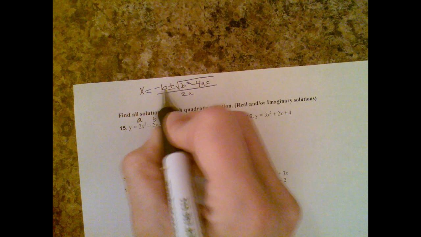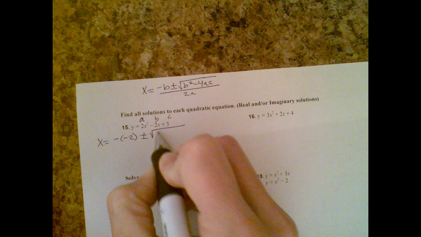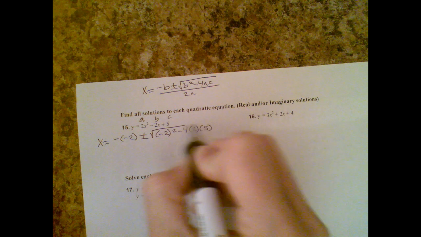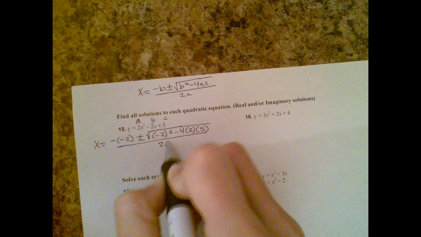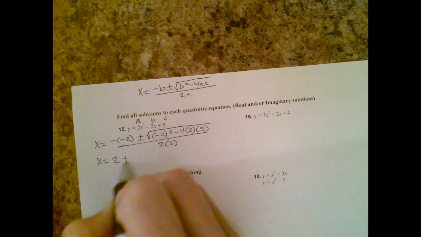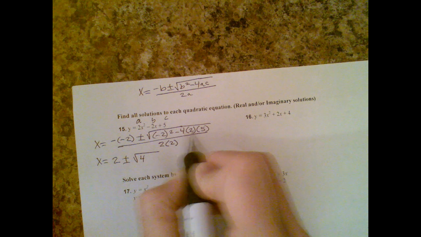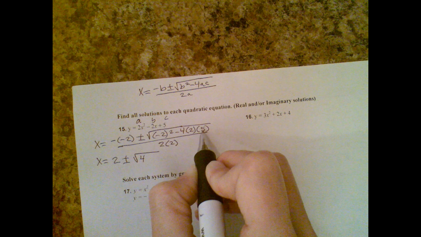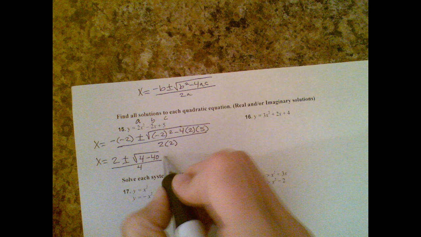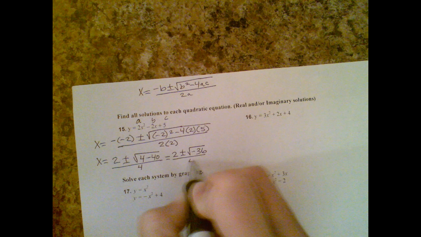So we have negative B, so negative 2, negative 2 squared minus 4 times our A times our C, all over our 2 times our A. So then we're going to simplify that down. So the two negatives cancel out to be positive. We have negative 2 squared, which is 4. And then here we have 4 times 2 is 8, times 5 is 40. So minus 40 divided by 4. We keep simplifying this down, so 2 plus or minus the square root of negative 36 divided by 4.